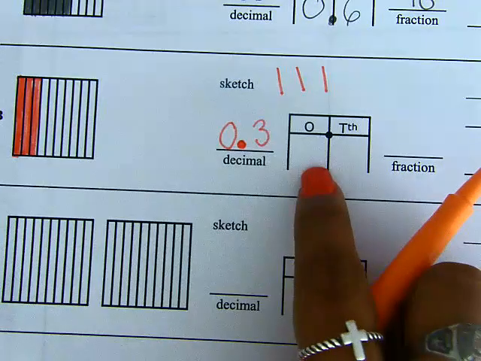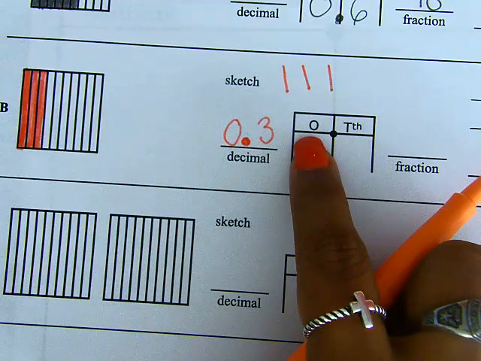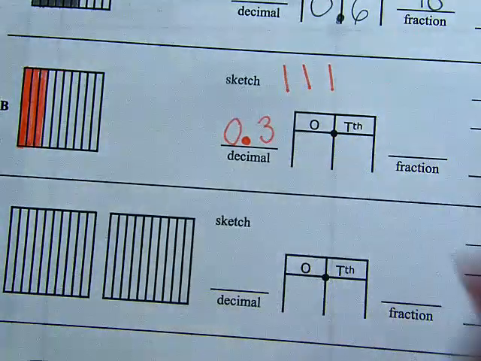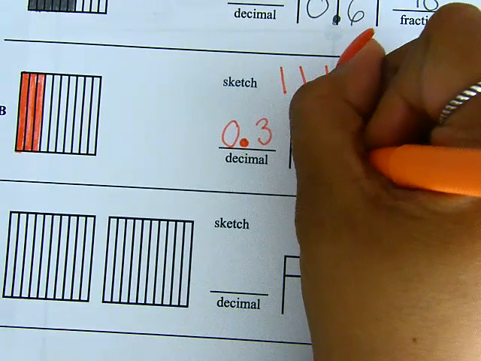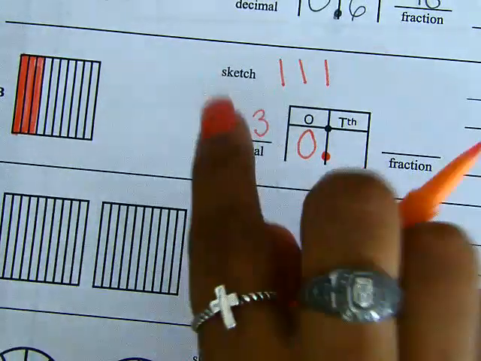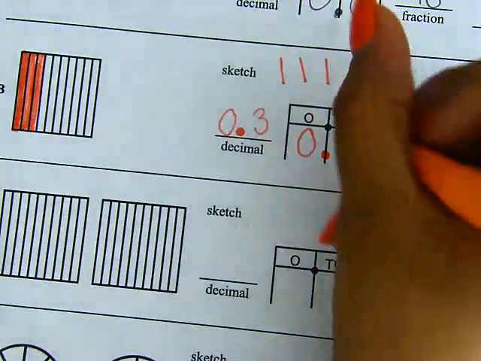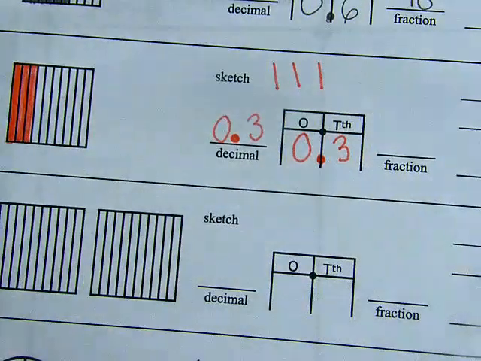Now I'm going to write this in again. Do I have any wholes again? Do I have anything in my ones place? No, I have a 0. I put my decimal because I need to separate them. And I have 3/10. So then I put my 3 right there.